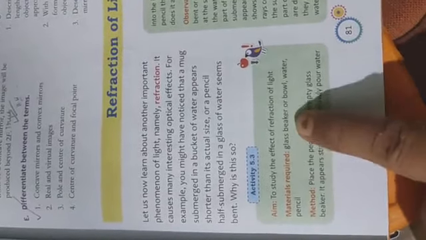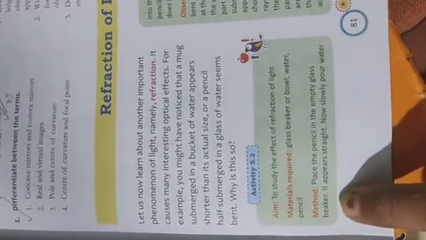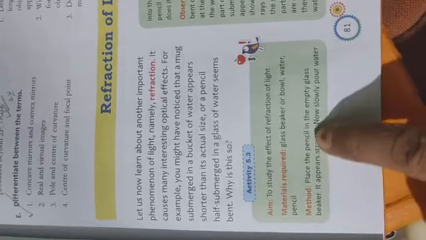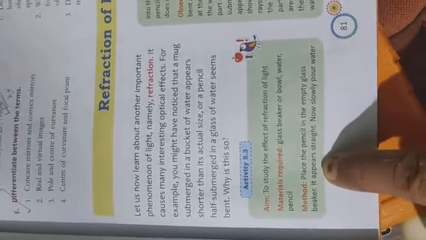Materials required: a glass beaker or bowl, water, and a pencil. Method: first of all, place the pencil in an empty glass beaker. Then you see that it looks straight. Now pour some water into the glass until it is almost full.